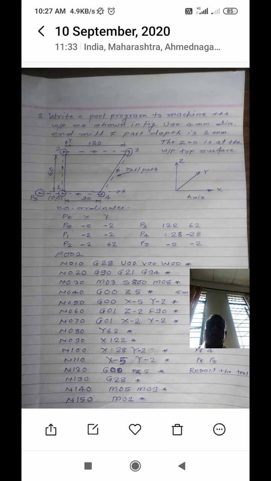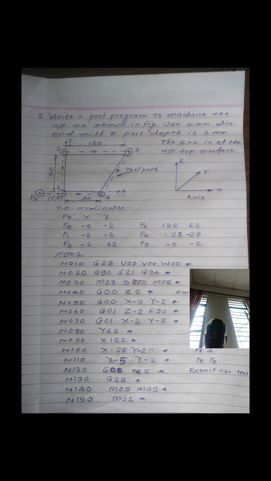Then move the tool. After giving the depth of cut outside the workpiece surface, you can move the tool to point 1 with linear interpolation function, that is block number N070, G01 X minus 2, Y minus 2, end of the block. X minus 2 and Y minus 2, these are the coordinates of the point 1.